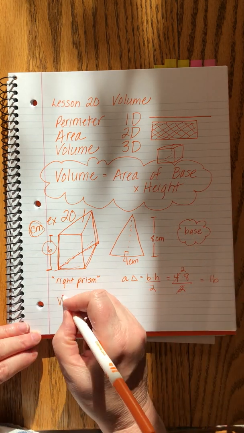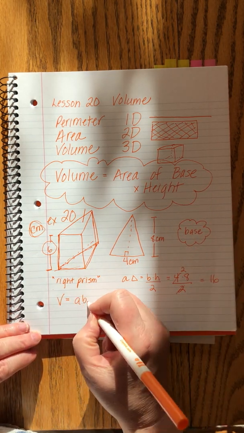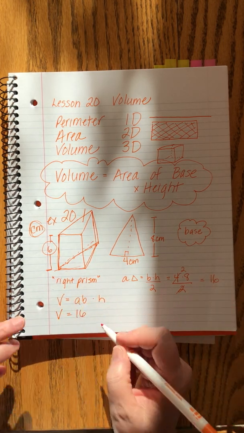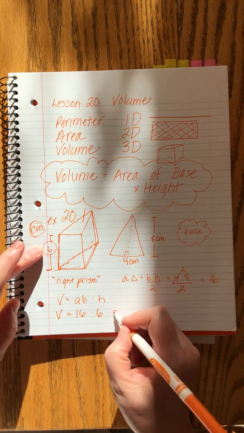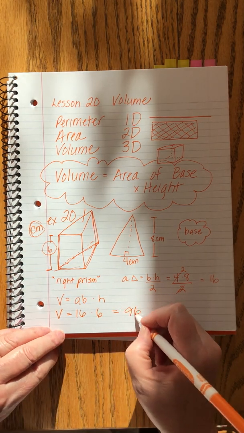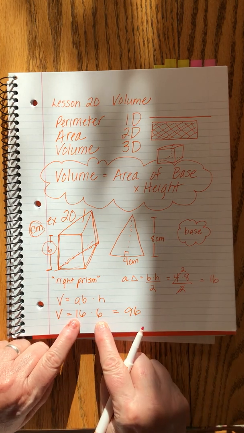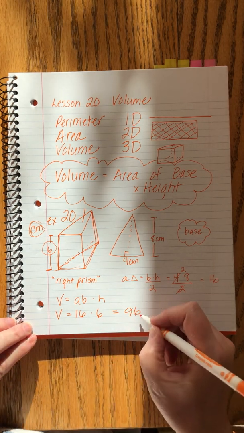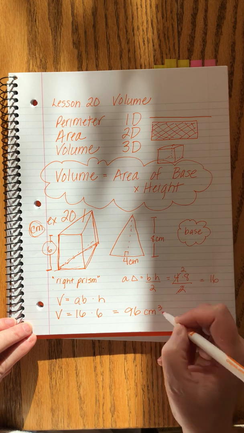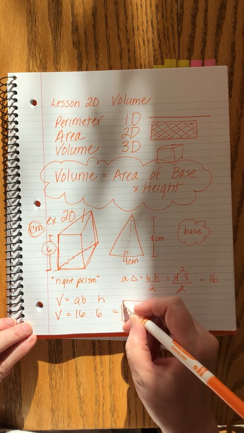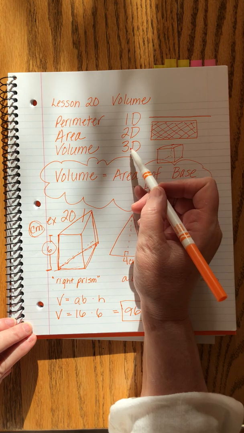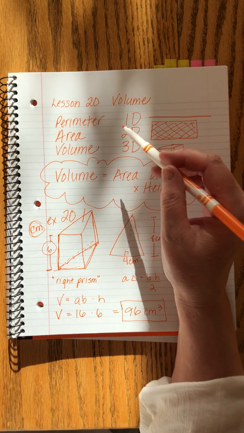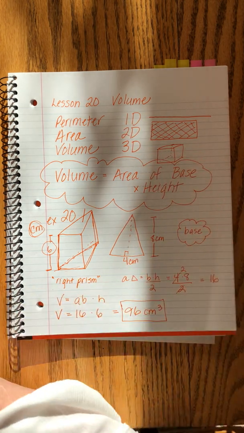Aha! Now the volume equals area of the base times the height. The area of the base is 16, and the height is 6. And that is 96. I can do that in my head. 6 times 10 is 60. 6 times 6 is 36. I add 60 and 36, and I get 96. Now I'm ready. Centimeters cubed. Volume is always cubed because volume is a three-dimensional measure. The exponent always matches. Area is always squared. Perimeter is just plain. Okay, that was a fun example, wasn't it?